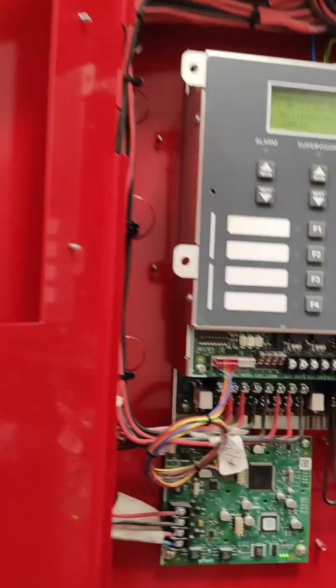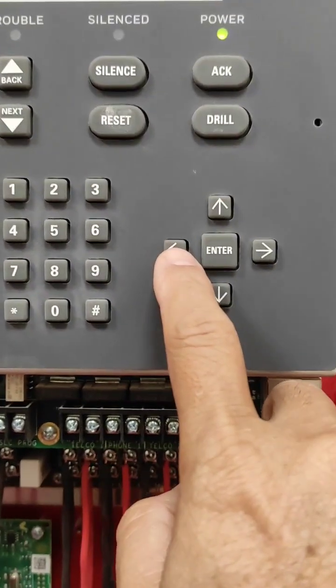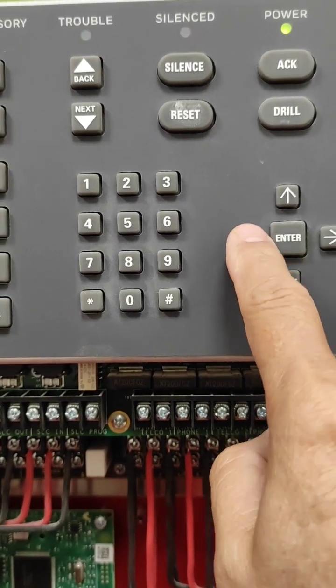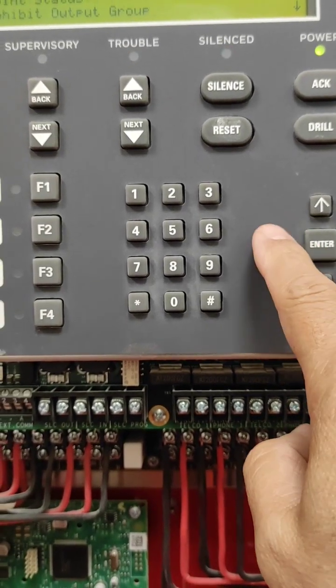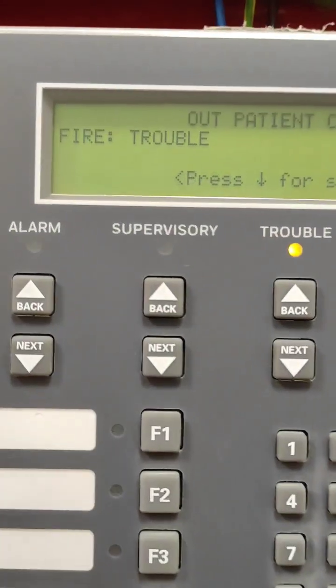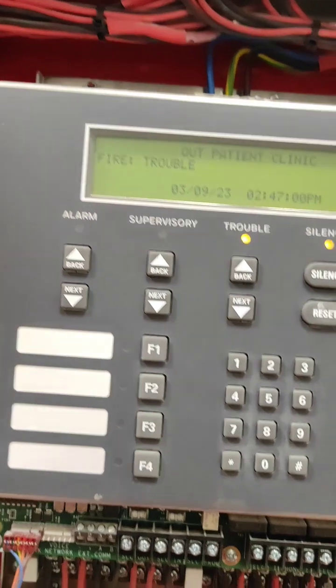So you go to exit. Press the left arrow until it goes back to normal operation. As you can see, there's no supervisory signal.